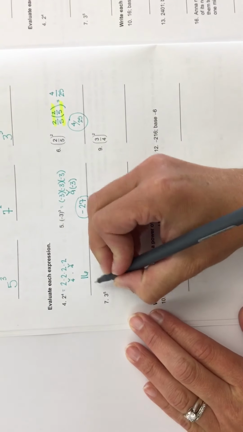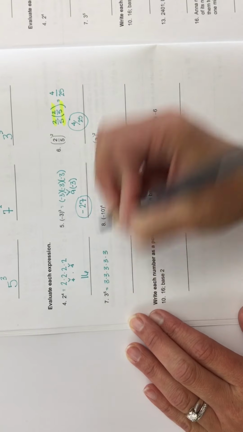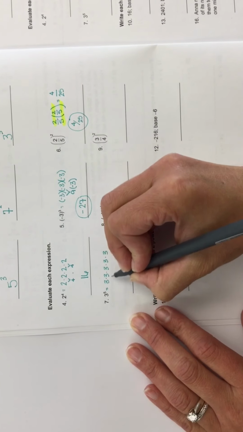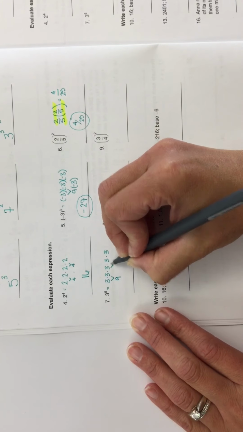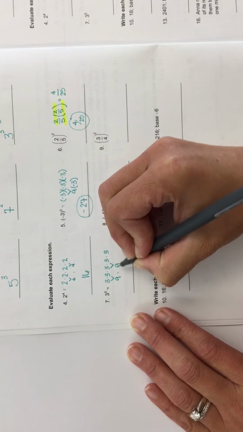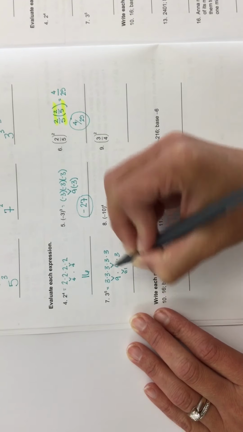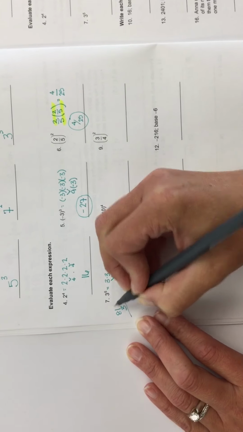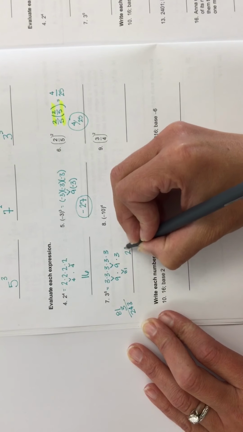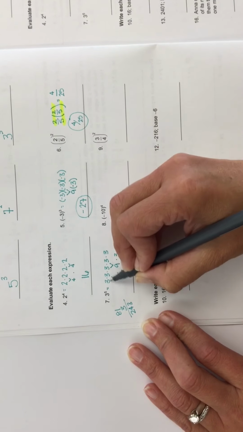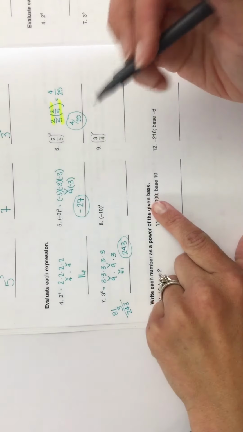Okay, next one. This means that you have 5 3s. So again, I kind of like to group them. 3 times 3 is 9. 3 times 3 is 9. So I could do 9 times 9 times 3. 9 times 9 is 81. Then I can do this off to the side. 243. And if you guys like to just do them 3 times 3 times 3, you can do them that way too. I just, for my mental math, it helps me a little bit.